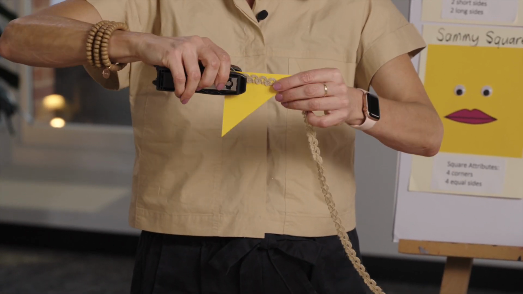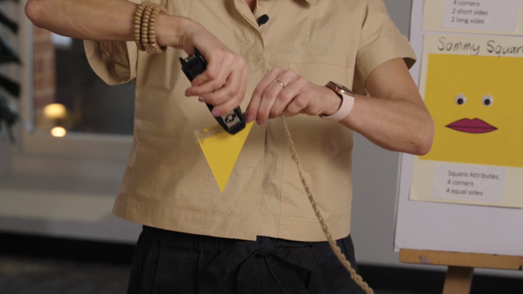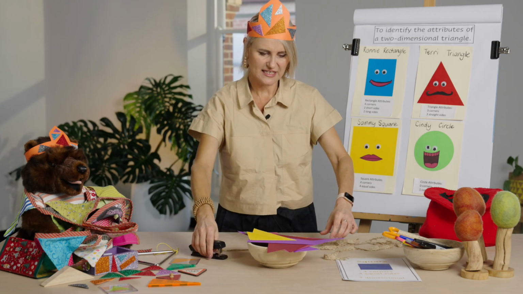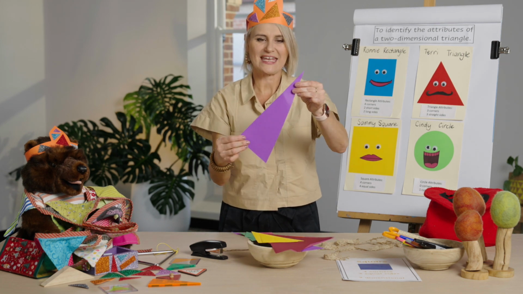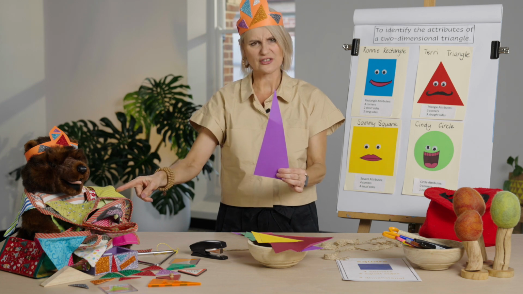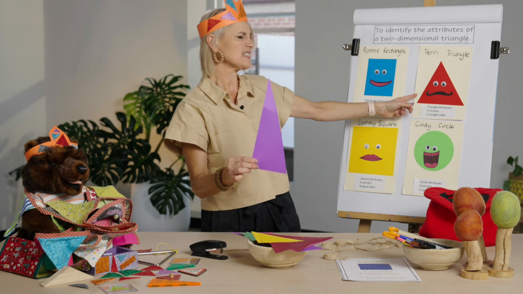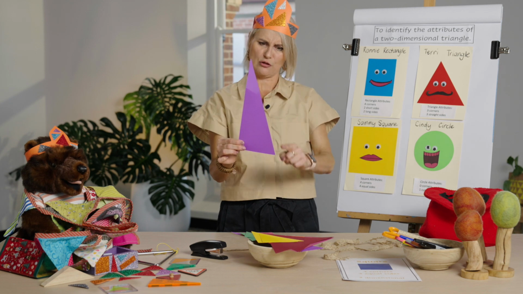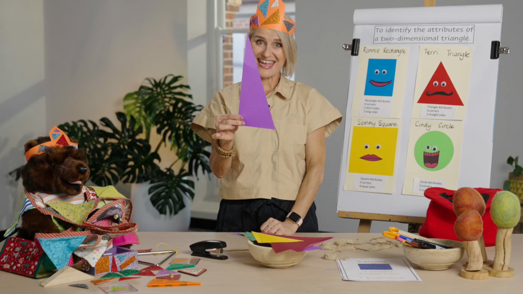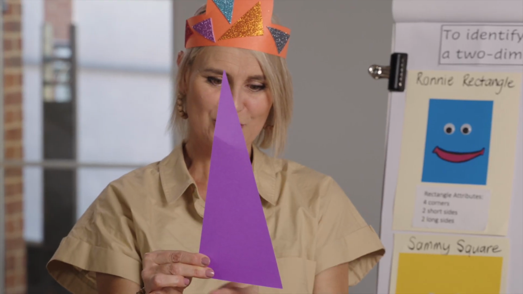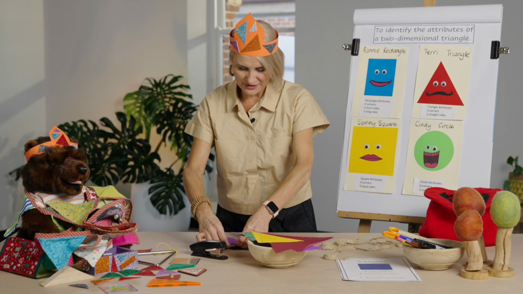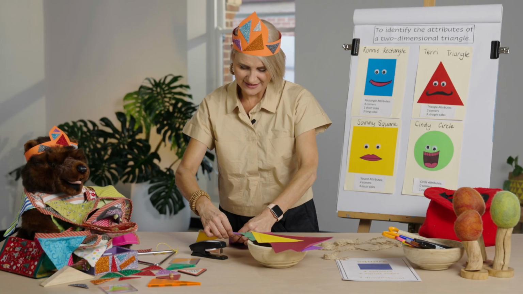I'm going to attach it, staple it on. Great. Next I'm going to get a big one. Look, that's still a triangle shape, but it looks very different to the triangle shape here, doesn't it? It's longer and thinner, but it still has 1, 2, 3 corners and 1, 2, 3 sides. I'm going to staple that one on and attach it to my bunting.